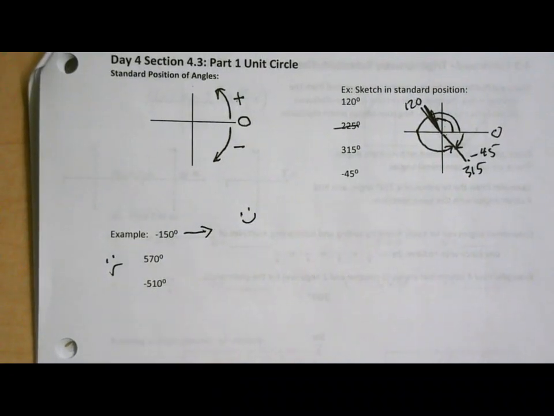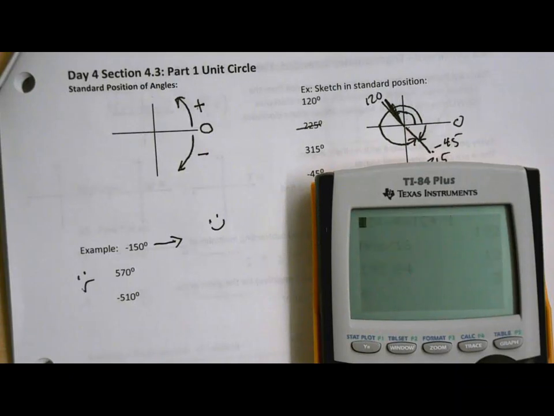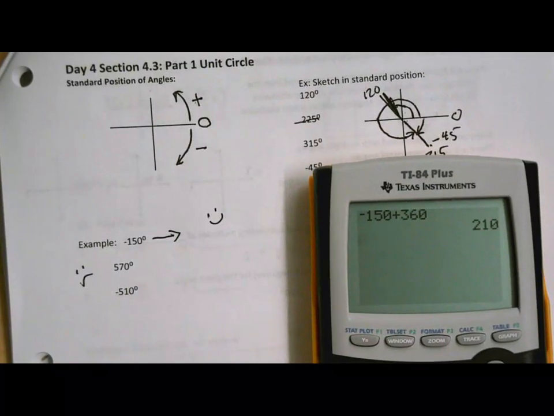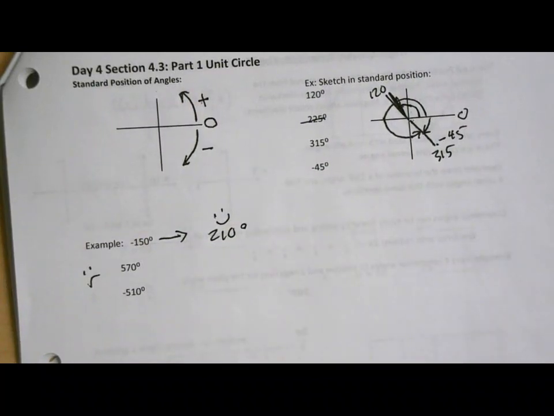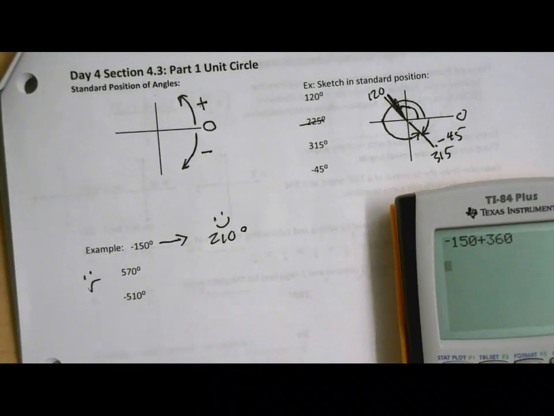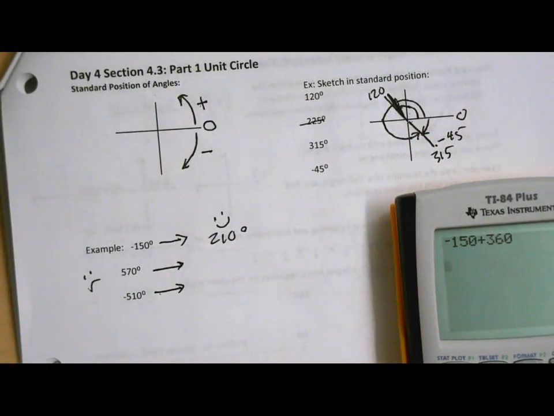Can you find me a nice happy angle that's coterminal to negative 150? If I didn't want to do a lot of math because it's mental math because it's Friday, I could just take negative 150 and do what with it? Add 360. 210. 210, I like that. I know that one. That one's on my unit circle. Could you guys find me some happy angles for these other two? Sometimes you might need to subtract 360. Sometimes you might need to add or subtract 360 more than once.